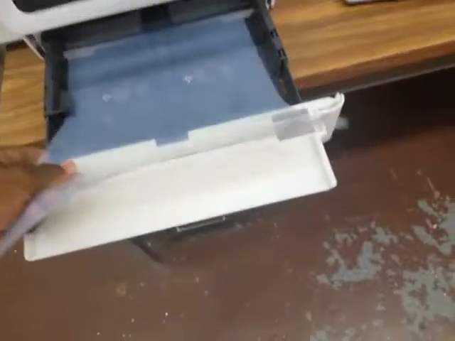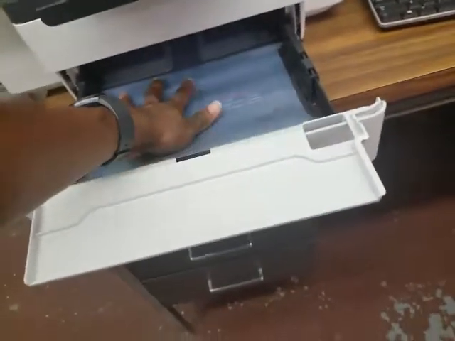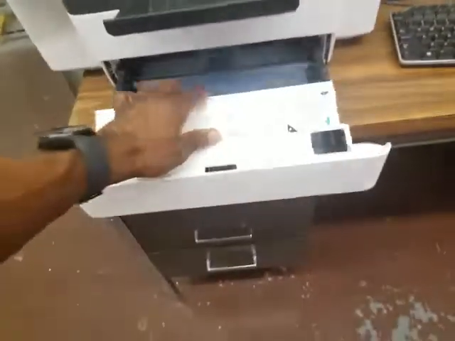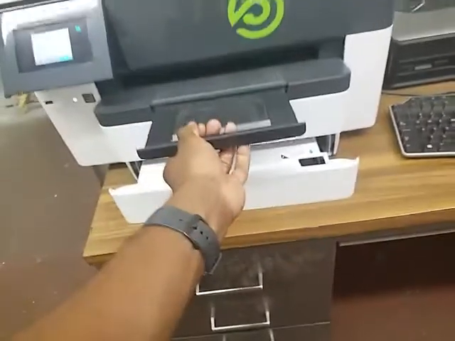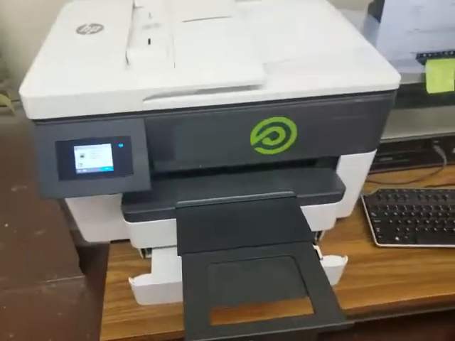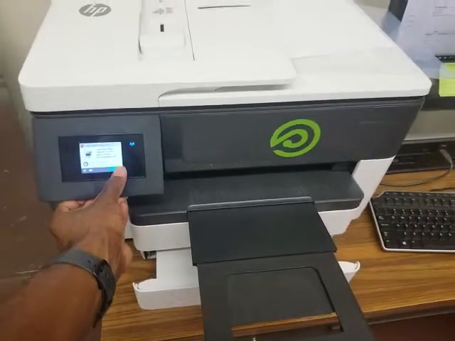We're gonna load that here, and unfortunately, because of the thickness of the paper, we can only load one to two sheets at a time, and that's fine with me because those papers are really expensive. Okay, so once that's loaded, we're gonna press OK.